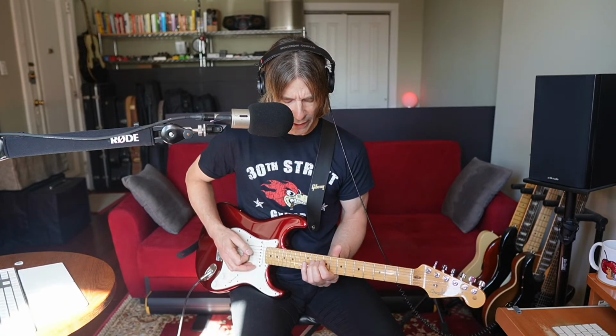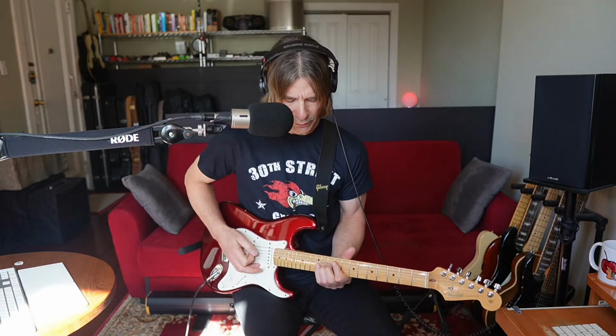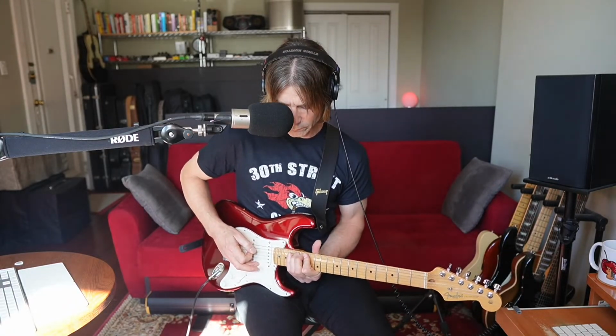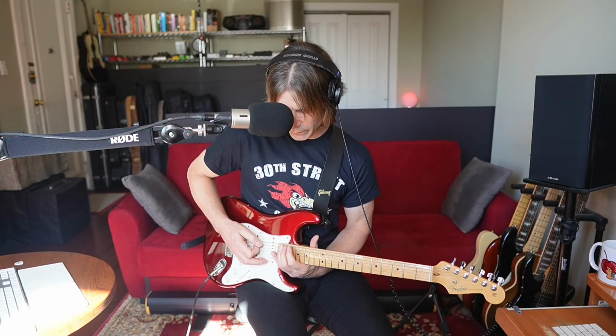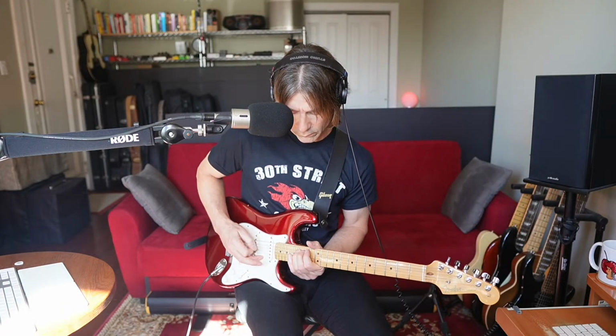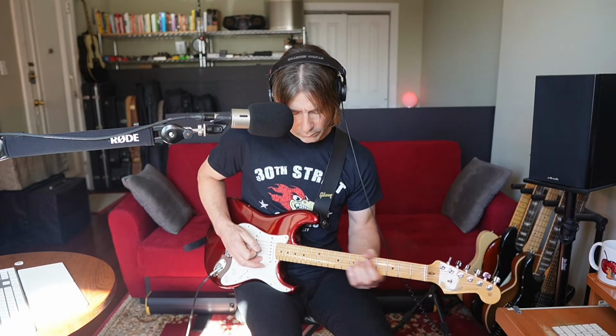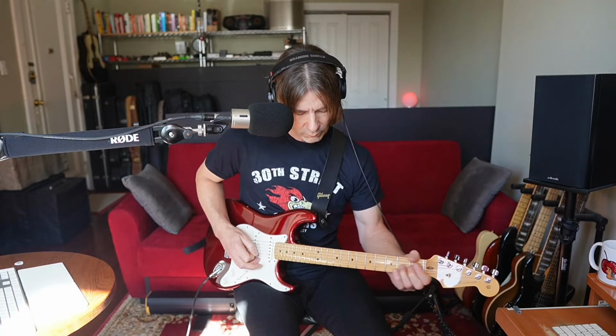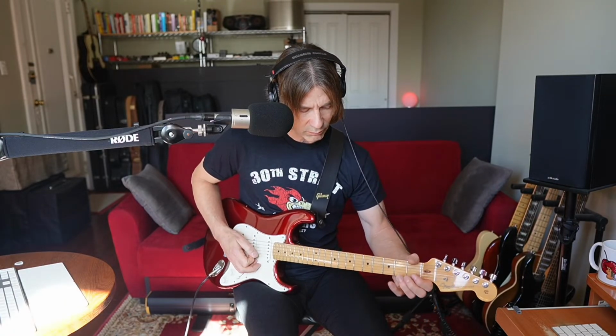Or C sharp down here. You hear the differences? Or C sharp down here. Or a C sharp right here. They get a little brighter, a little more open sounding, different strings, right?